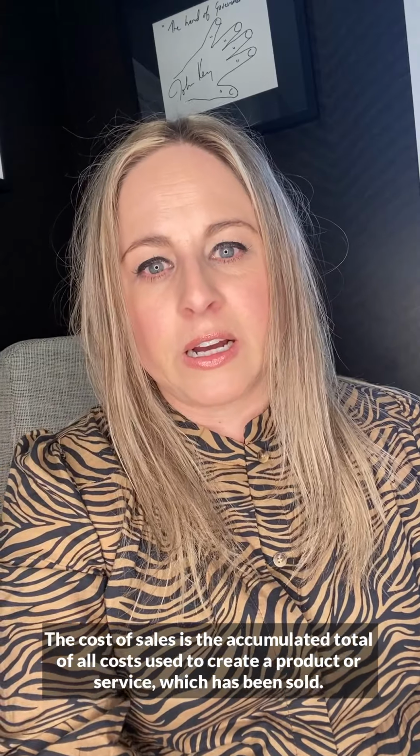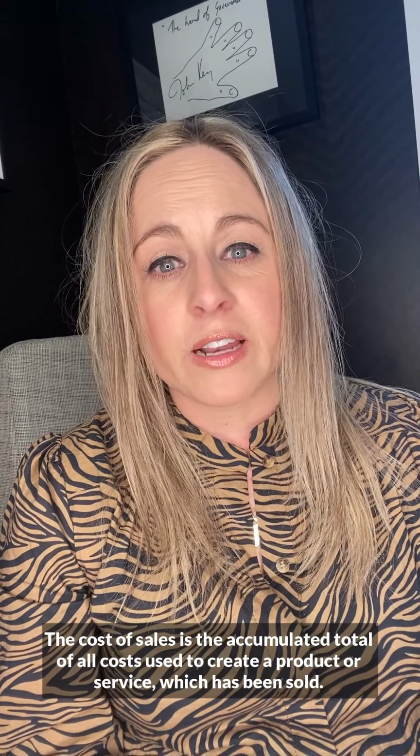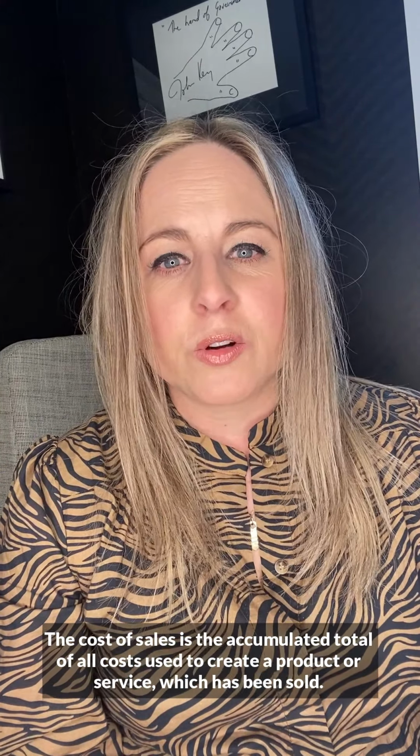Here's a really important tip if you are a builder or a manufacturer or anyone that has cost of goods sold or cost of sales. If you've got cost of sales, these are the direct costs that relate to whatever it is that you're selling. So for instance, if you're a builder, your cost of sales are the costs of the materials and the labor and the subbies, etc.